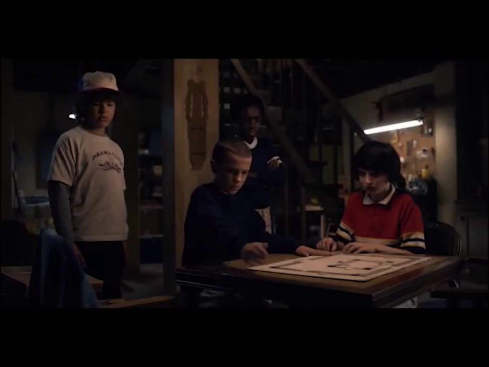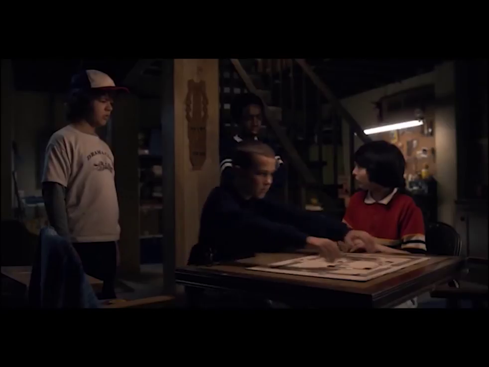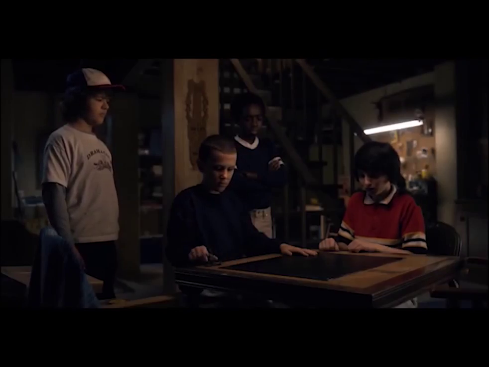In Season 1, Episode 2, Eleven flips a Dungeons and Dragons game board in order to explain that Will is trapped in an alternate dimension, thus the name the Upside Down. I don't understand.